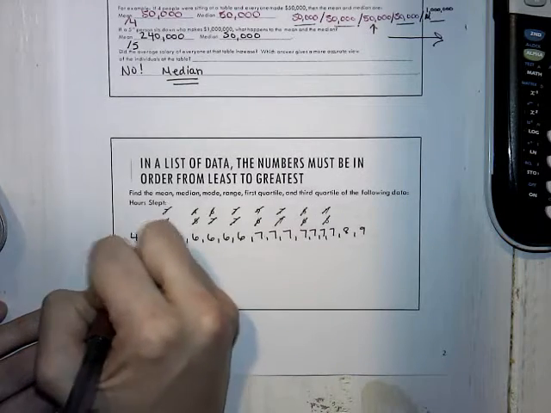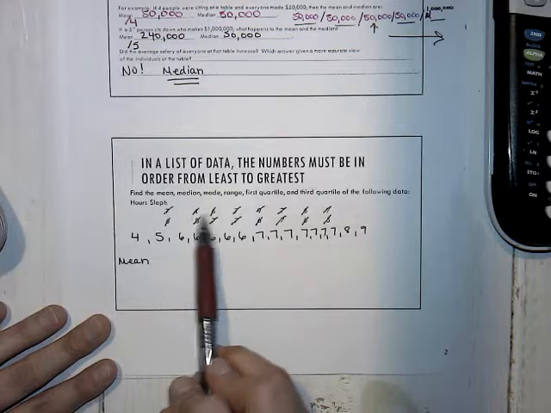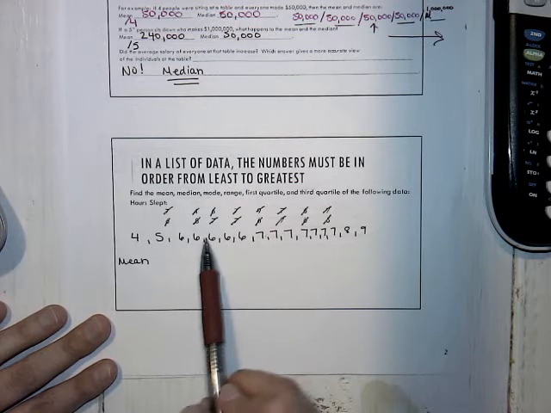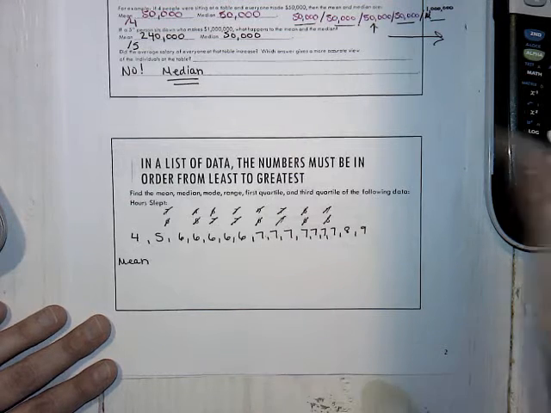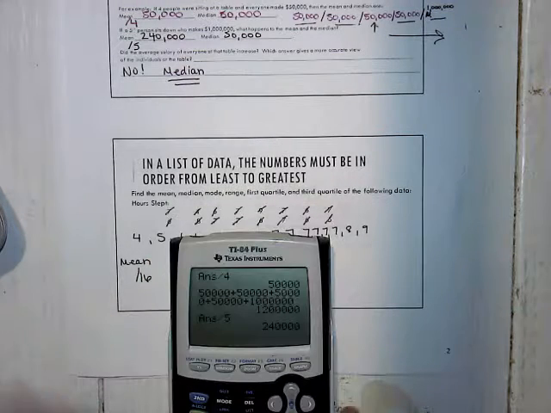So if I'm finding my mean, I add them all up and I divide by how many there are. So I have 1, 2, 3, 4, 5, 6, 7, 8 ... so it looks like I have 16. Whatever I have there, I'm going to divide by 16. So I'm going to add all those numbers up.